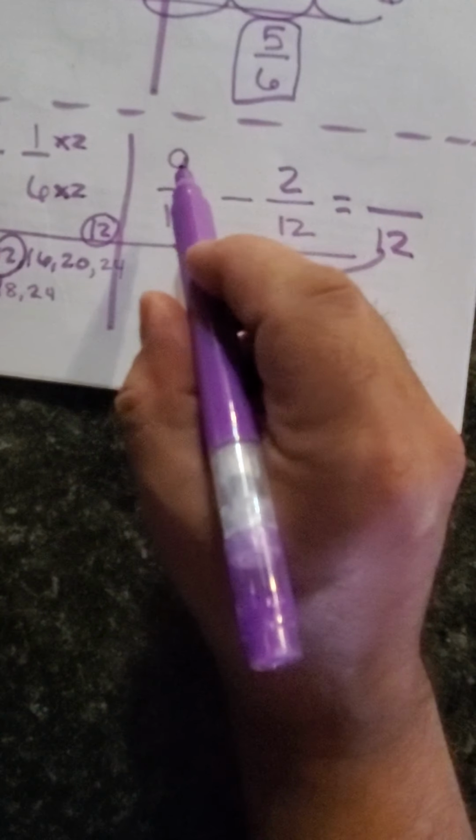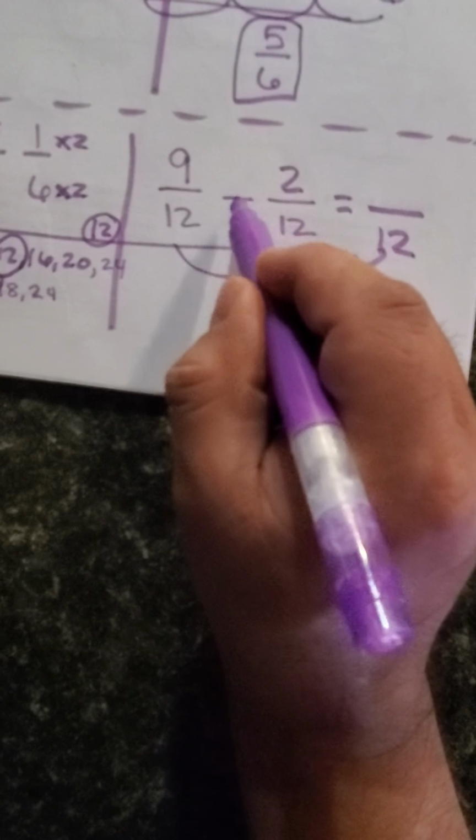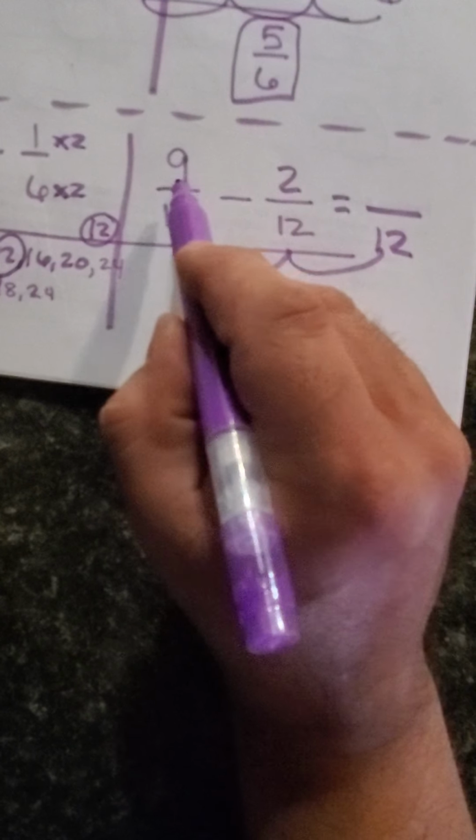And all you do, again, keep your denominators the same here. All you have to do here is subtract. Remember, don't add. A lot of people get confused because they've been doing a whole bunch of addition. They're going to try to add here and get 11. No, 9 minus 2 is 7/12.